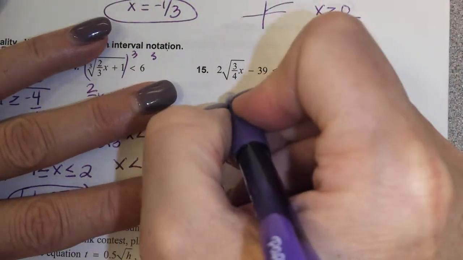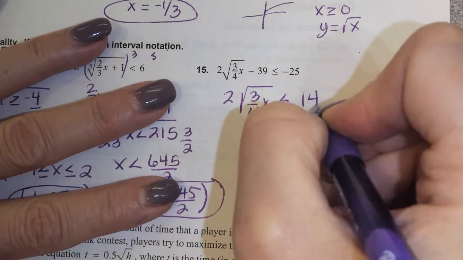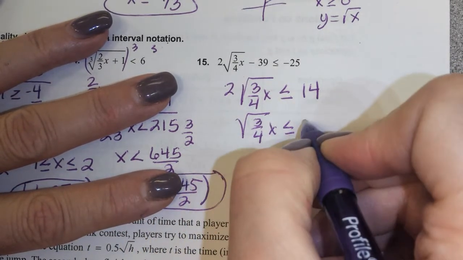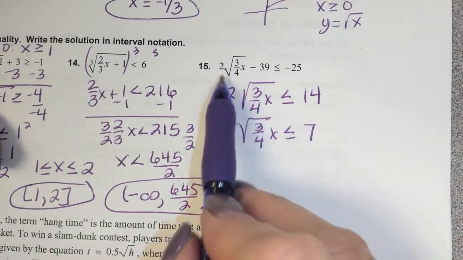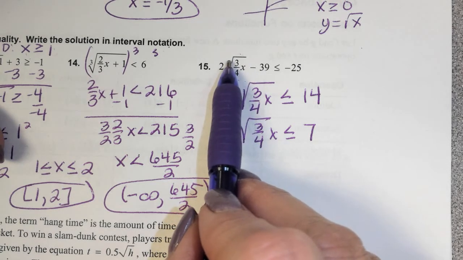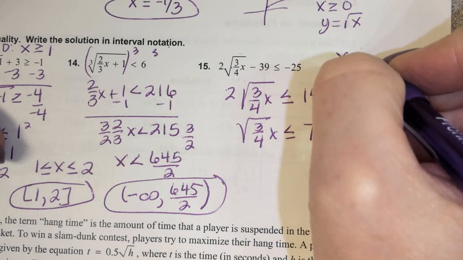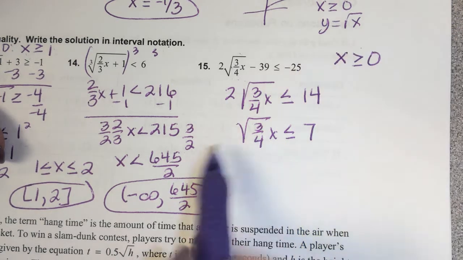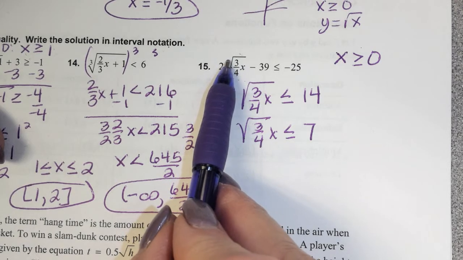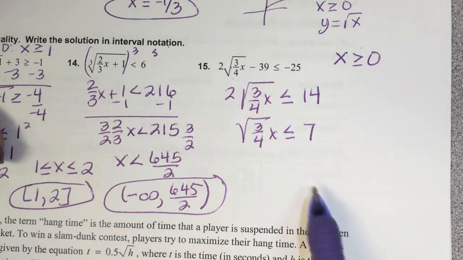I'm going to add 39. Okay, we're going to divide by 2. Okay, now before I go any further, I need to look back here. Don't forget that domain restriction. Would I have a domain restriction on this problem? What's going to have to be true of x? Greater than or equal to 0, doesn't it? Because I'm not allowed to have negative numbers under that radical because it's an even root. Only when it's even roots do I need to be concerned about that. Odd roots are fine because I can take the cube root of a negative.